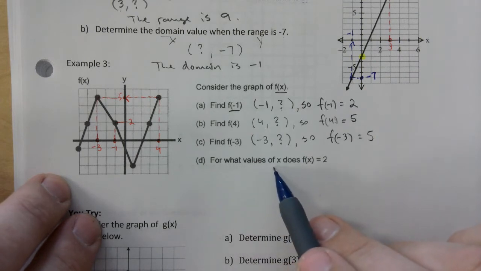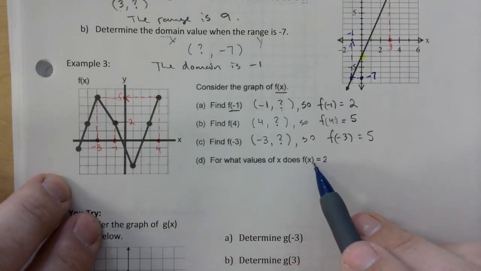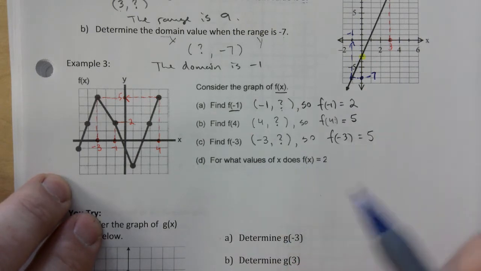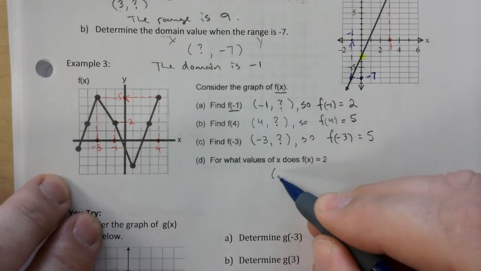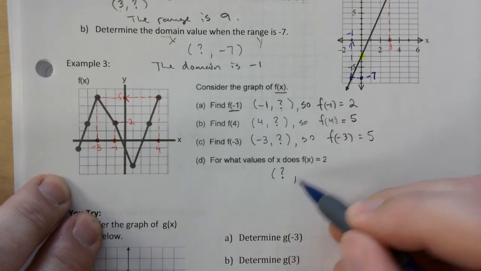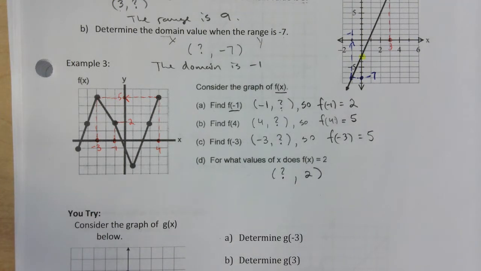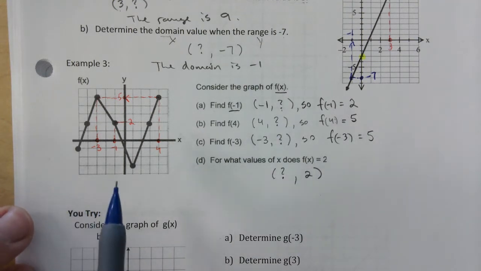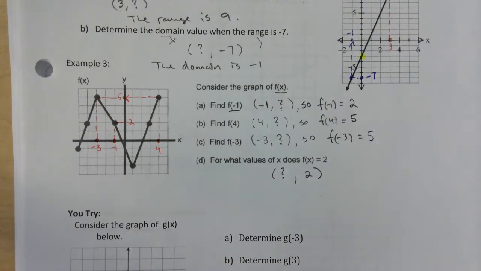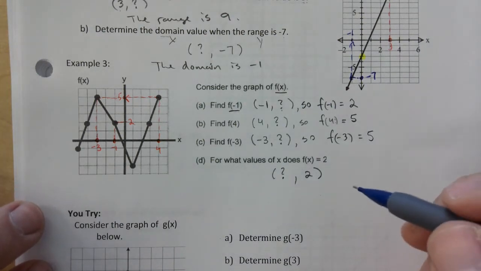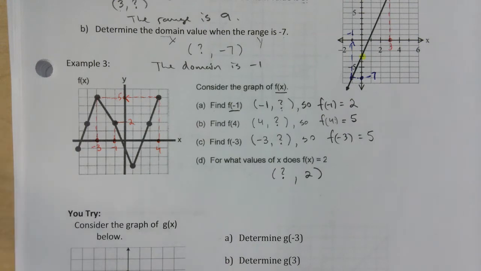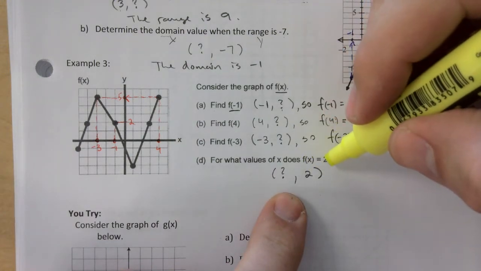For what values of x does f of x equal 2? So let's put it this way. What are the x values when this is equal to 2? And notice this. I will draw a line using a highlighter where y is equal to 2.